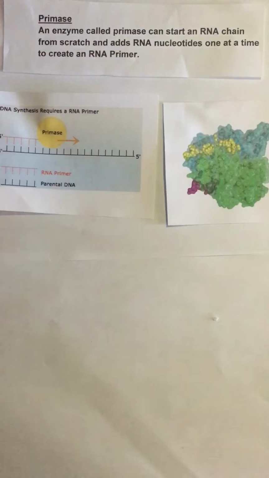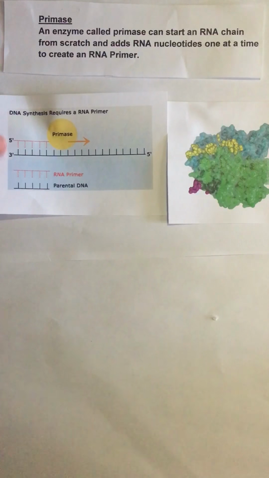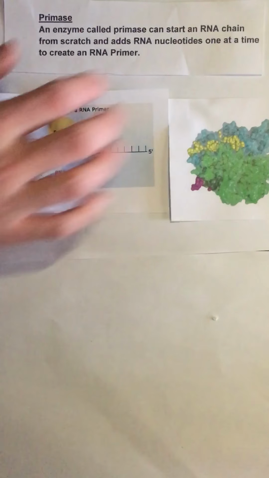Due to the lagging strand's 3' to 5' directionality, the lagging strand is replicated differently. DNA polymerase can only work from 5' to 3', so primase lays down RNA primers in pieces called Okazaki fragments. The RNA primers are removed and filled by DNA polymerase, and the fragments are sealed together by ligase.